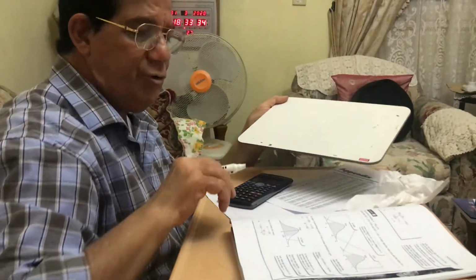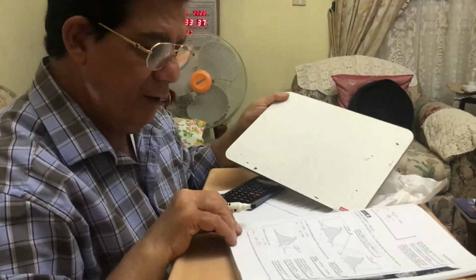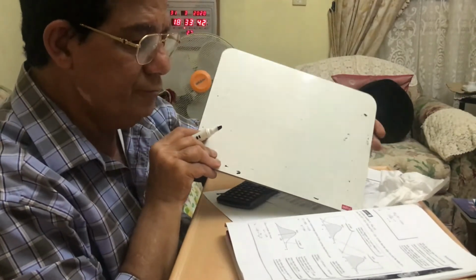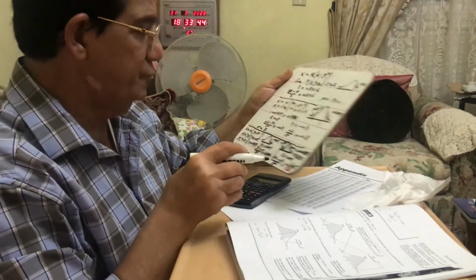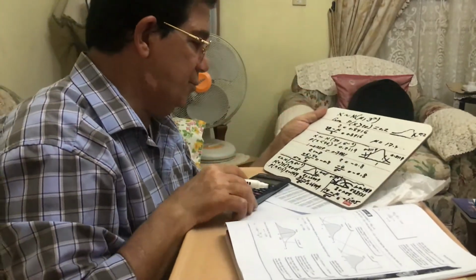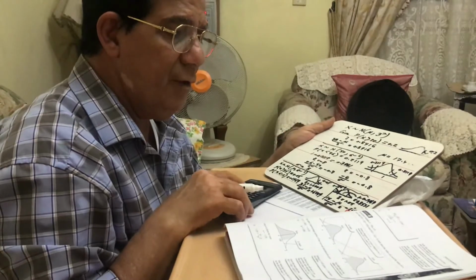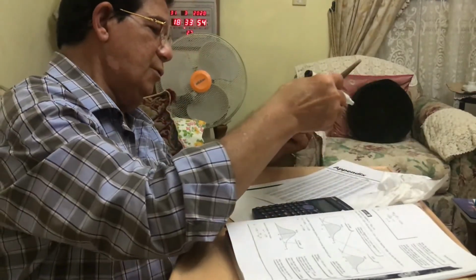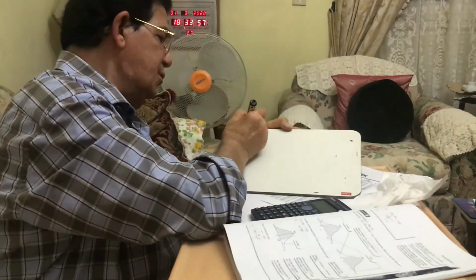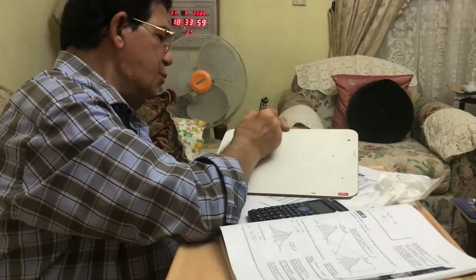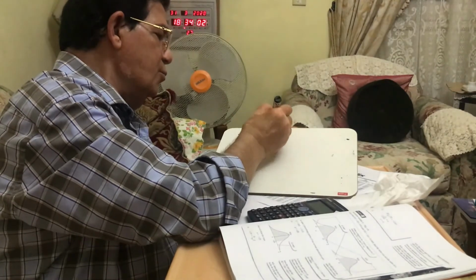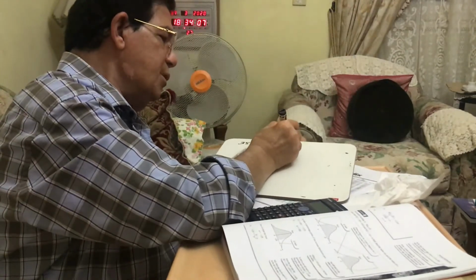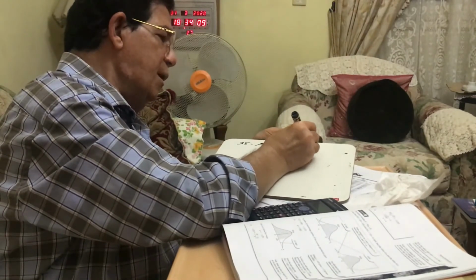The first equation is 35 minus mu equals 1.6449 sigma.